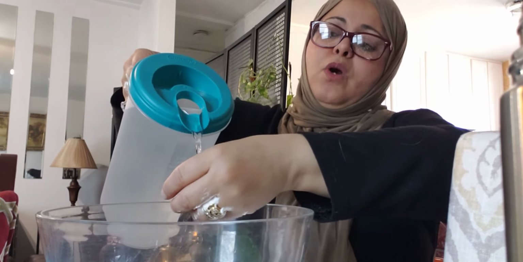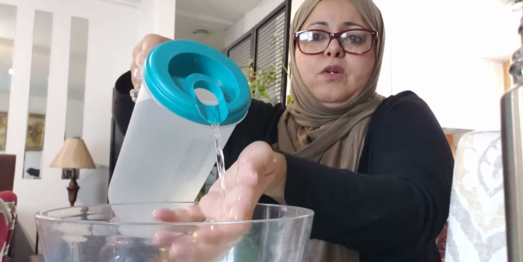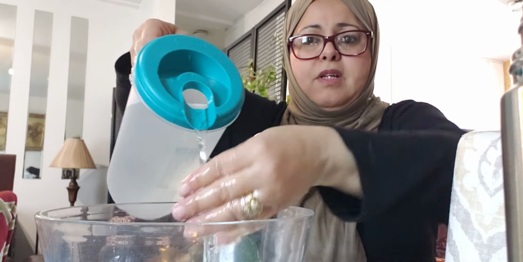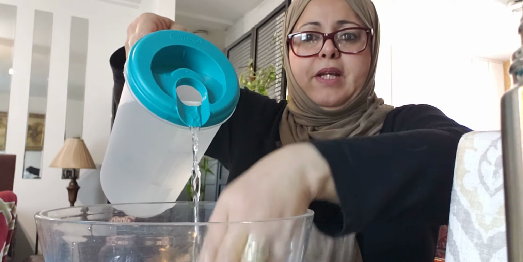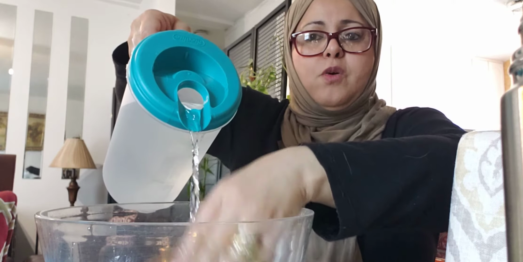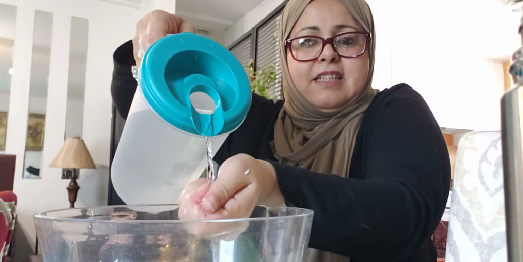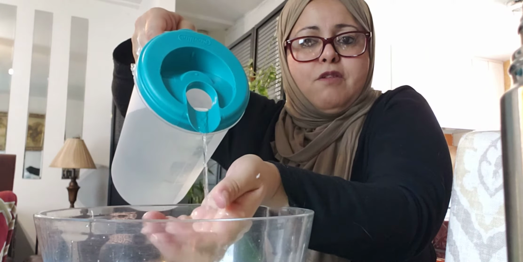Water cannot have a shape. Water is liquid. Can you hold water like a Play-Doh and make a shape out of it? No, because it's liquid. It flows. It's not hard. We can't mold it. We can't form it.